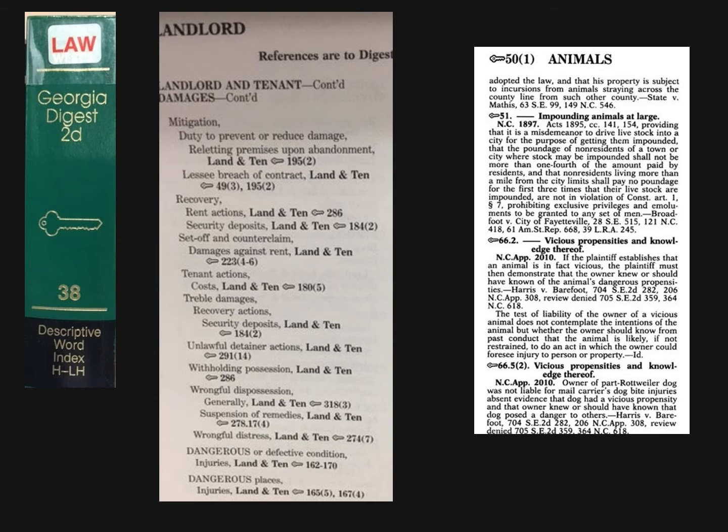And we'll talk more about the West key number system as we go through research and writing. And then the third picture is from within the digest, where you take this topic and key number, and this would have been the topic animal, key number 50 or 51 actually. You go and look, and it will have a summary of a case that has been decided in that jurisdiction about that topic.